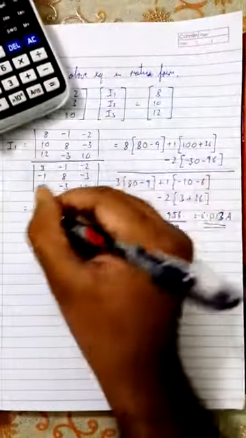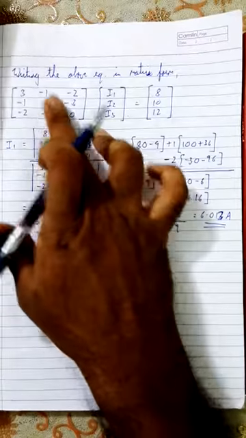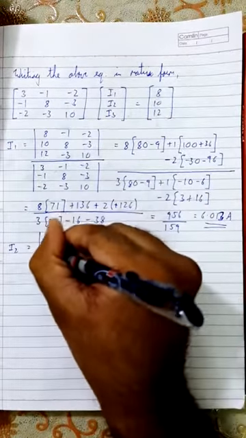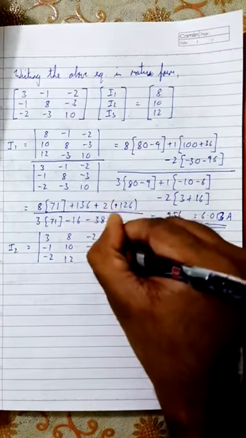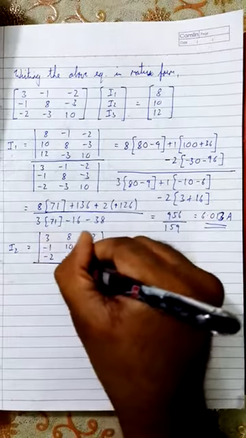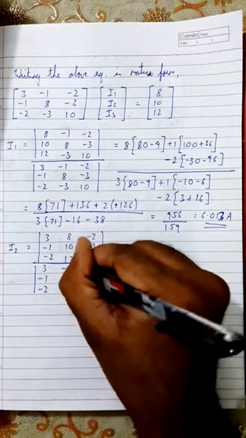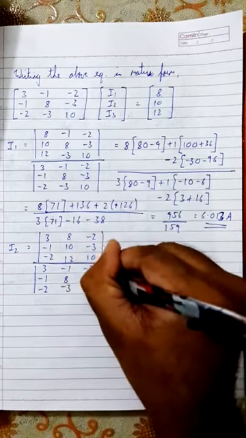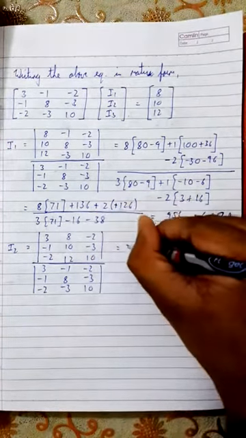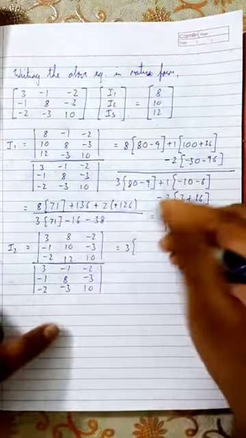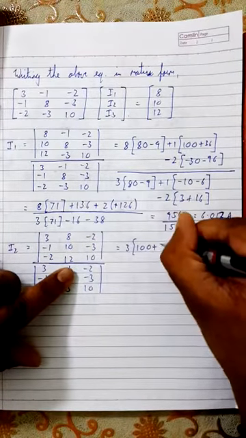Now the value of I2. For I2, the second column will be replaced with this, right? The remaining will be the same. So 3, minus 1, minus 2, 8, 10, 12, minus 2, minus 3, 10, divide by the denominator, which will be the same, that is 3, minus 1, minus 2, minus 1, 8, minus 3, minus 2, minus 3, 10. Okay, so expanding this, 3 into 10 into 10, we have 100, and then this is minus 36, so plus 36, right?